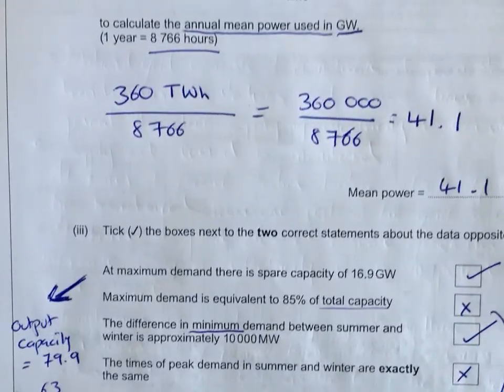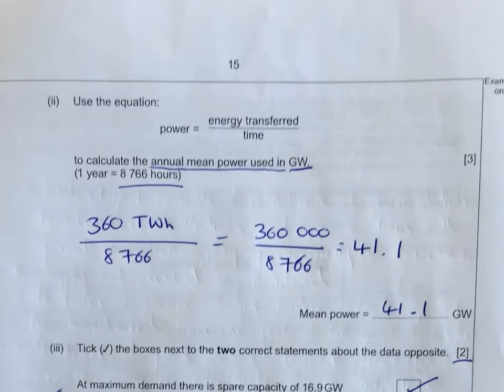Sorry about this. So I'm going to turn 360 terawatt hours into 360,000 gigawatt hours, because I'm in gigawatts now. And then the hours is there. So I've just stuck that over the time. I'm just using the energy. Remember, a kilowatt hour or a terawatt hour or a gigawatt hour is just a unit of energy here. And then we stick it over the time, which is that many hours, and it gives us 41.1 gigawatts.